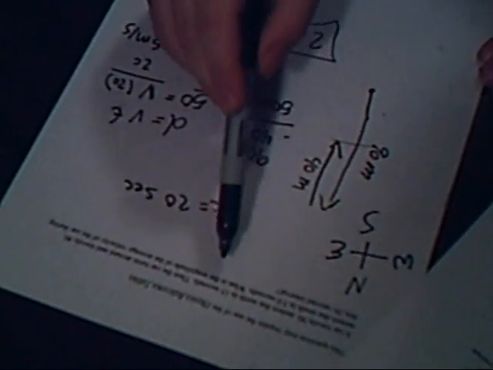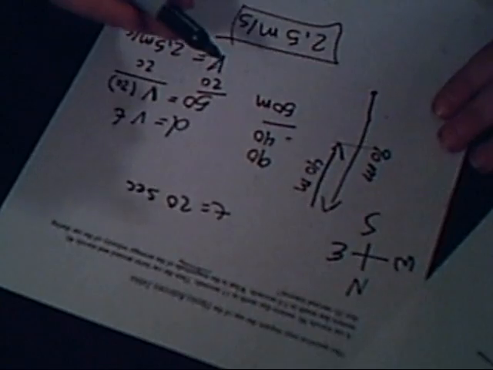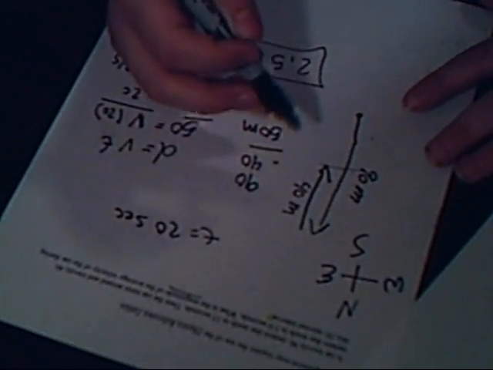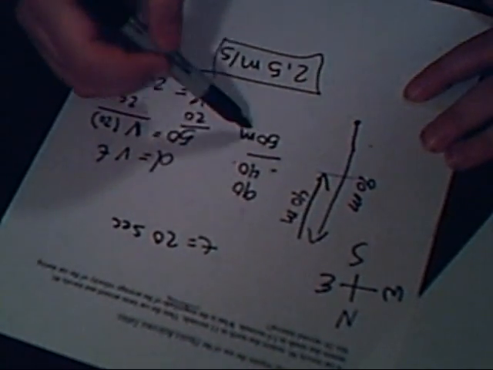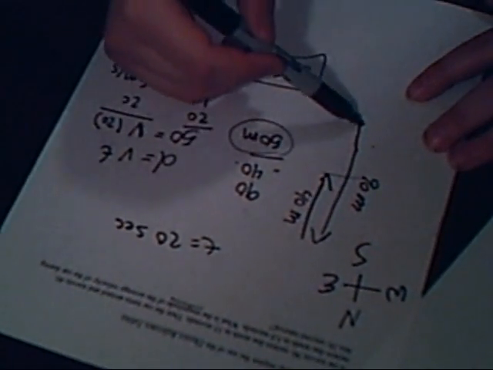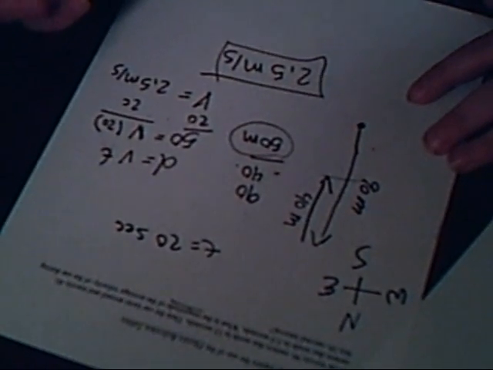Now, the key concept behind this problem is to know what magnitude and displacement mean. Displacement is the distance from the origin. So that's why we subtracted the 40 from the 90 to get to 50, which was the displacement from the origin. You also need to know that they're only looking for magnitude and not direction. So you would negate the north and the south.